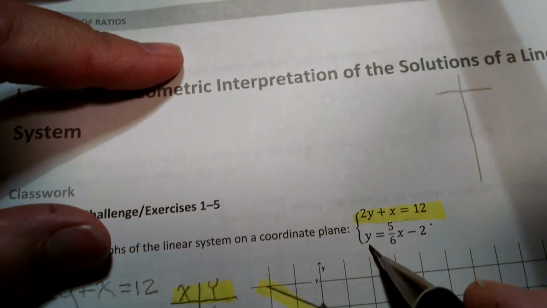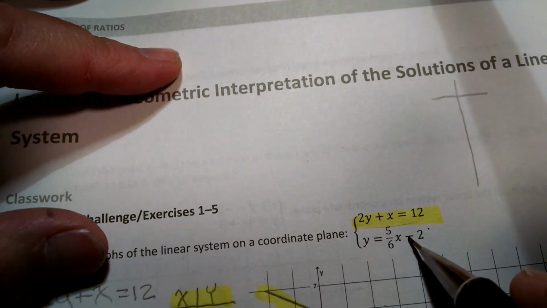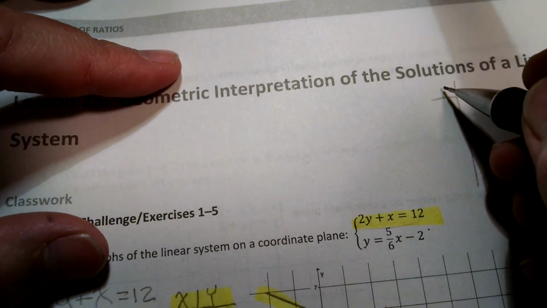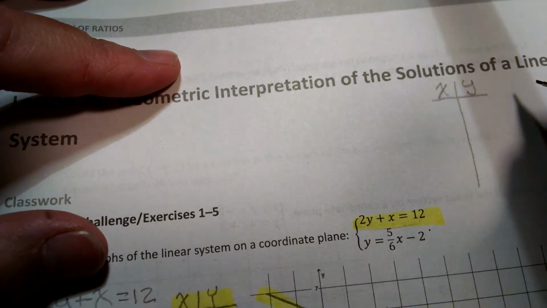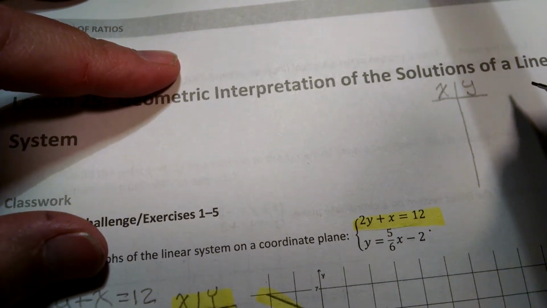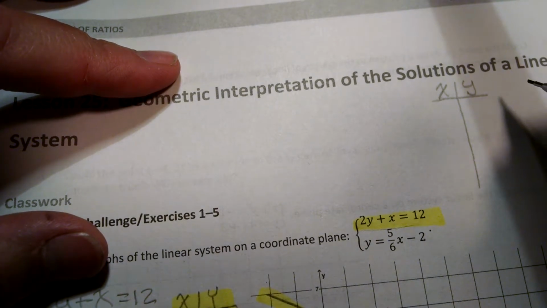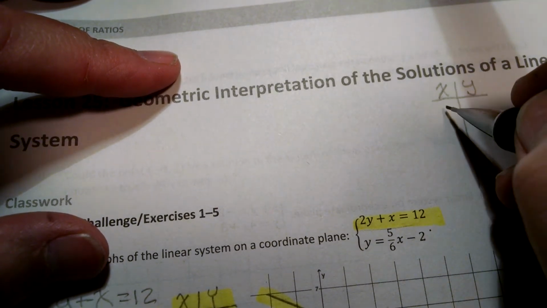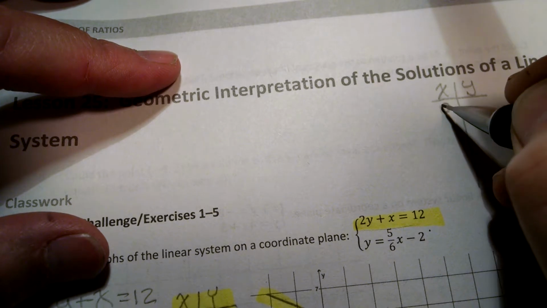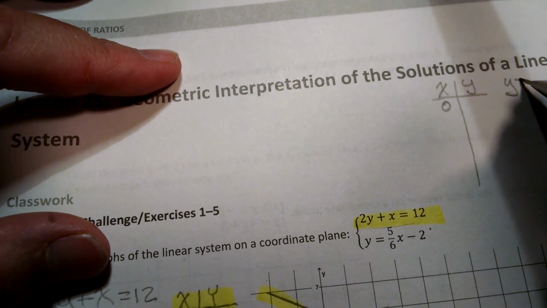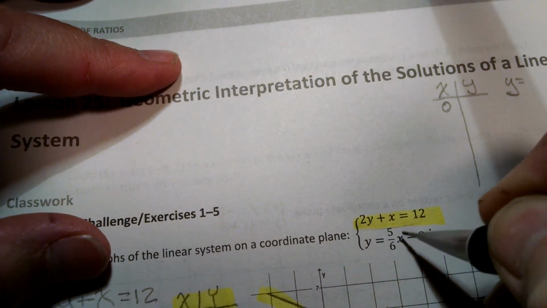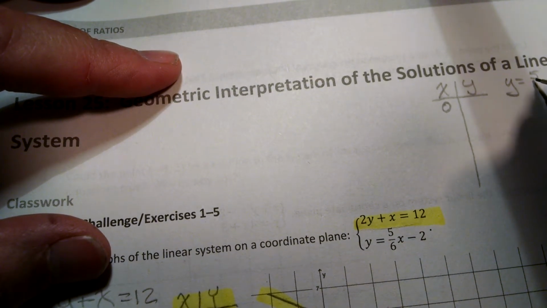We have y equals 5/6 times x minus 2. We've got x's here. We got y's there. What's a good number to choose? 0. Good call, Zach. Next time, raise your hand. All right. We're going to choose 0. Okay? So then we're going to have y equals 5/6 times 0.